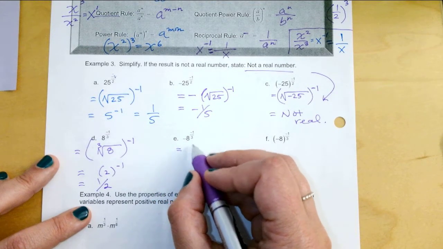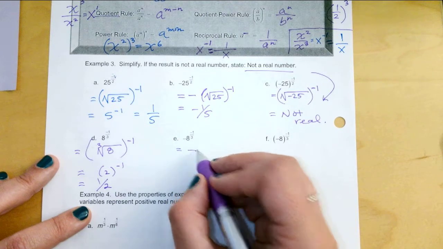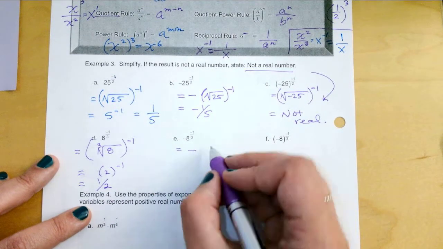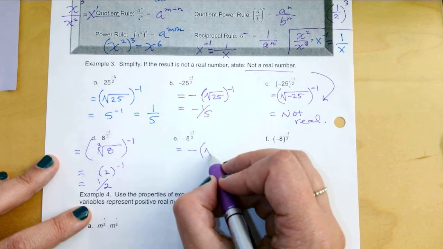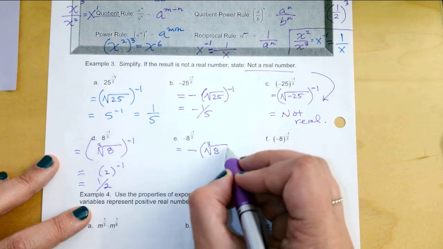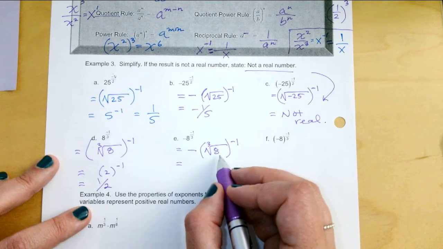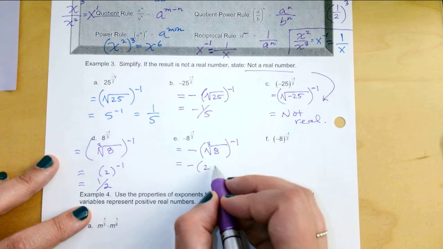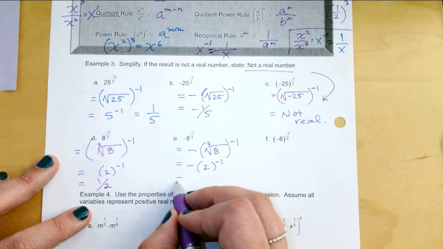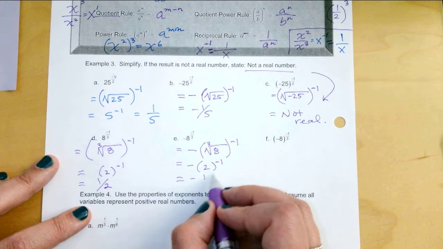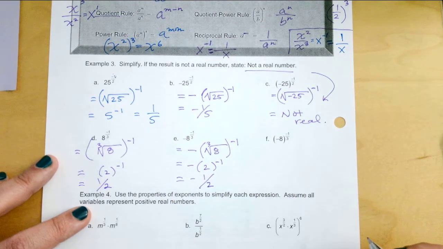Okay, what about this one? The only difference is that negative out front, right? So essentially, everything is the same. Negative, still cube root of 8, still negative 1 power. Cube root of 8 is 2. 2 to the negative 1 power is 1/2.